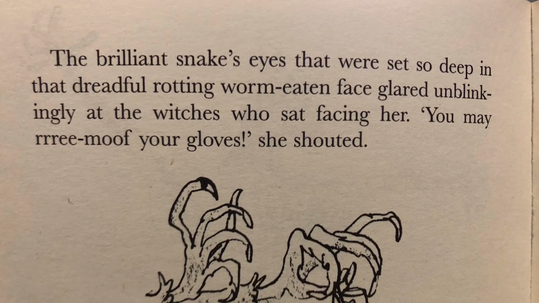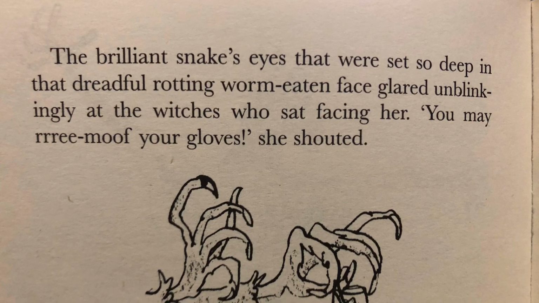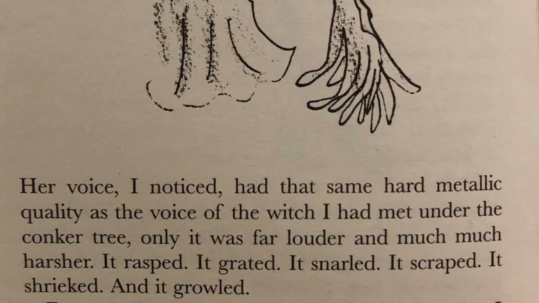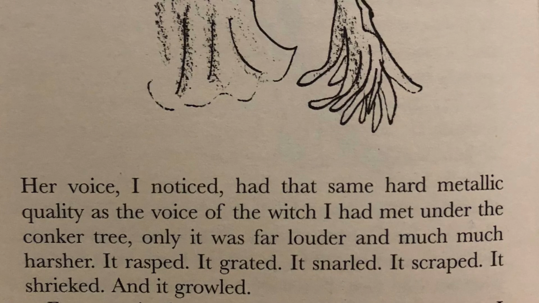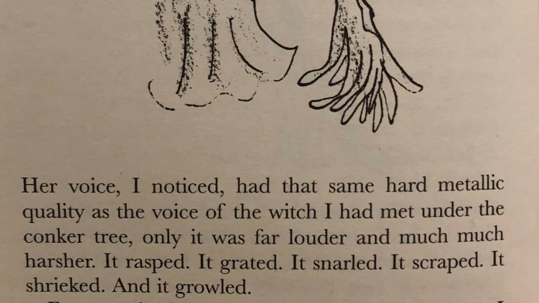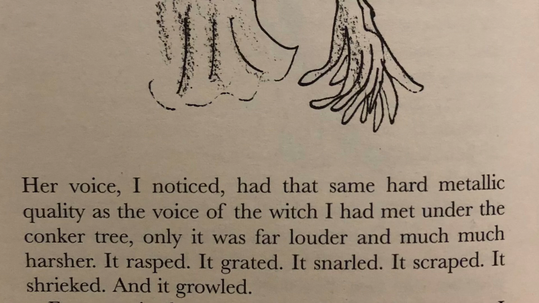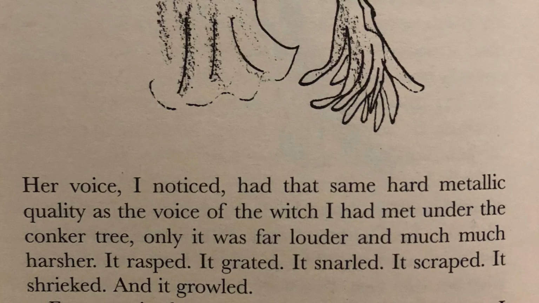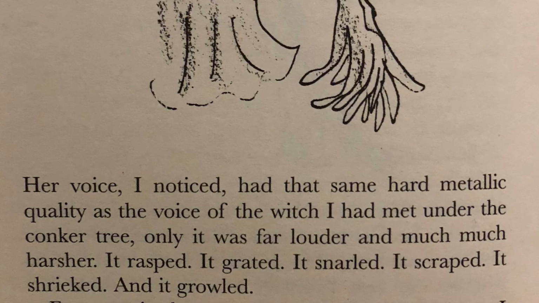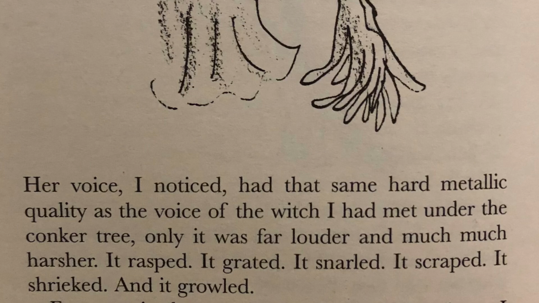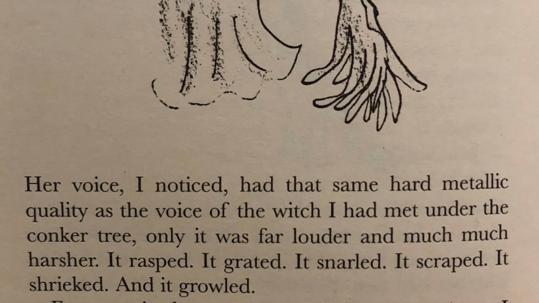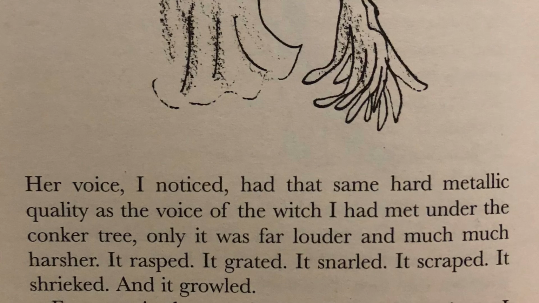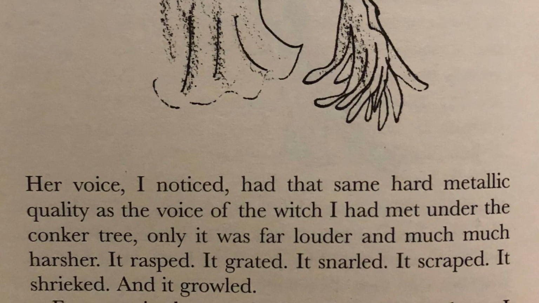"You may remove your gloves," she shouted. Her voice, I noticed, had that same hard metallic quality as the voice of the witch I had met under the conker tree. Only it was far louder and much harsher. It rasped, it grated, it snarled, it scraped, it shrieked, and it growled.